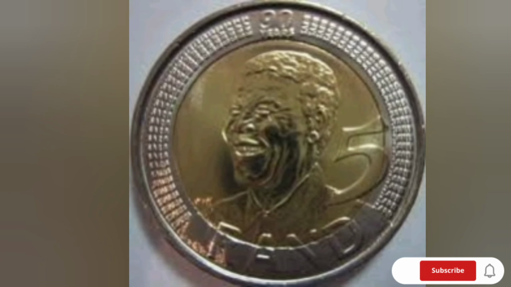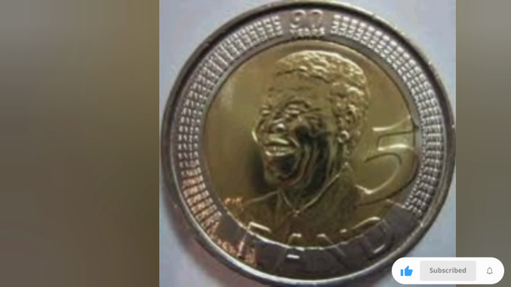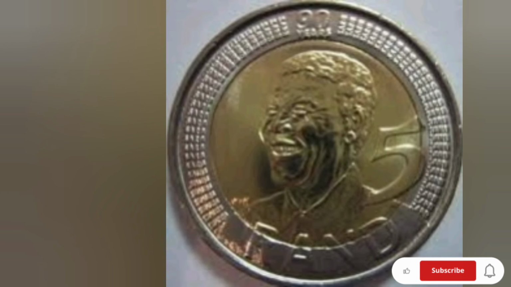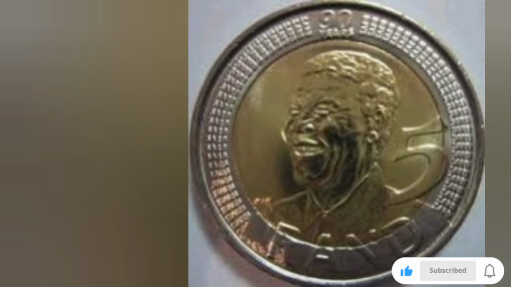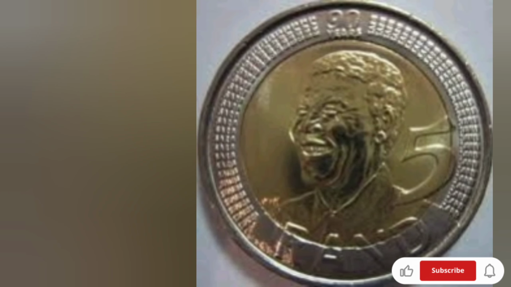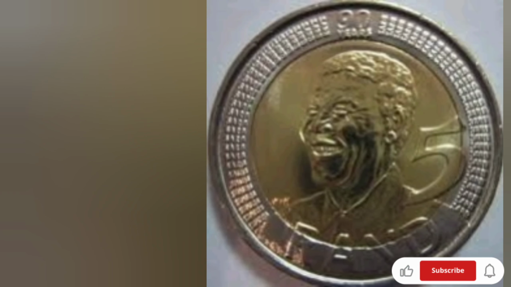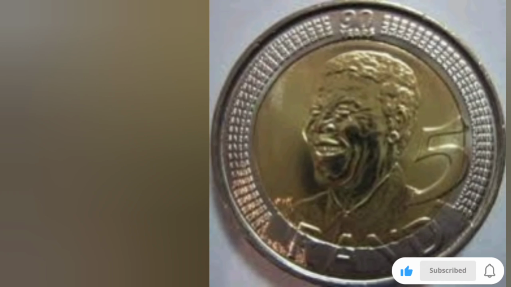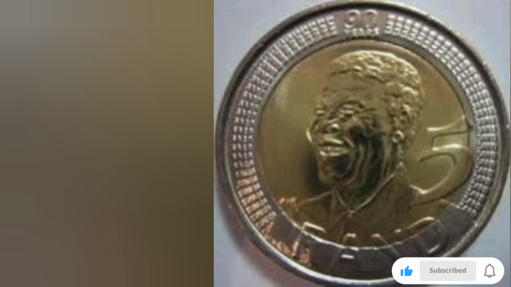The historical importance of this coin is directly connected to Nelson Mandela and the transformation of South Africa after the end of apartheid. Mandela became a global symbol of peace and equality, and this coin honors his legacy. Coins like this are often released to celebrate important national figures and events, and in this case, it represents unity and progress. Many collectors around the world look for such coins because they are not only currency, but also historical artifacts.